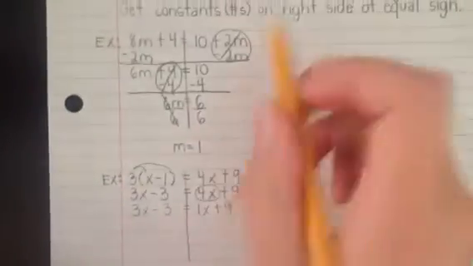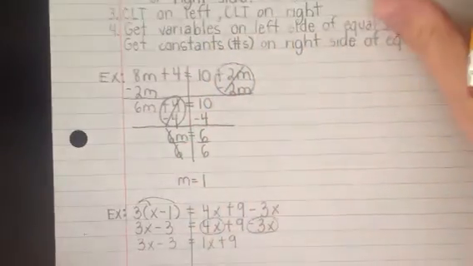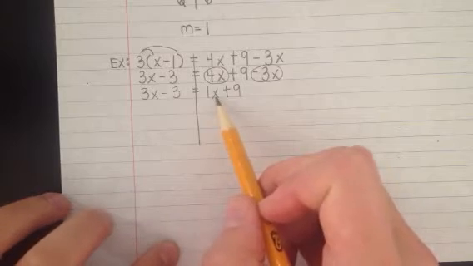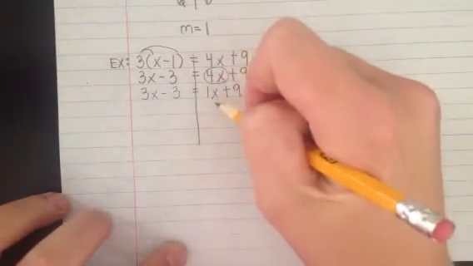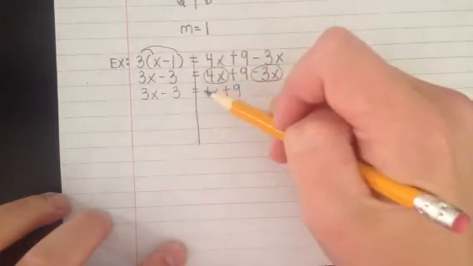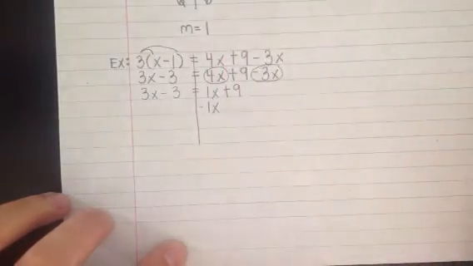All right, once I've done step number 3, step number 4, get variables on the left side of the equal sign. So that means I need to take this variable on the right side of the equal sign, move it to the left. And how I do that is by doing the inverse operation. So this is a positive. I know it's not written, but we know that's a positive 1x, so we need to subtract 1x.